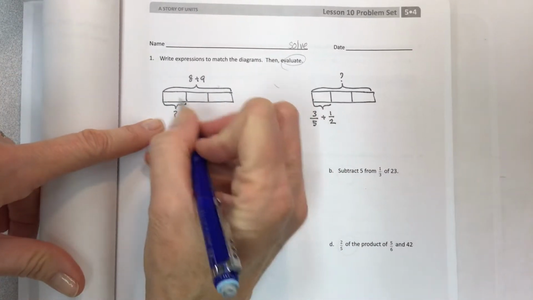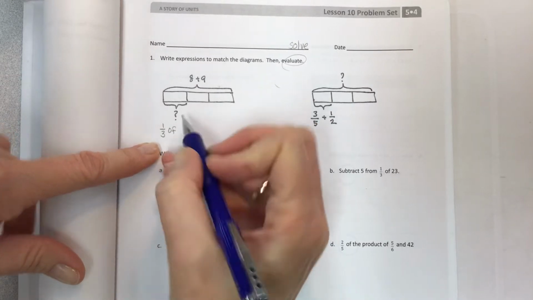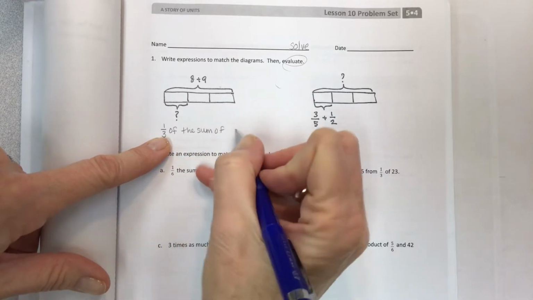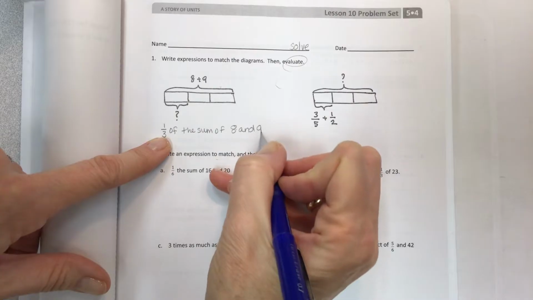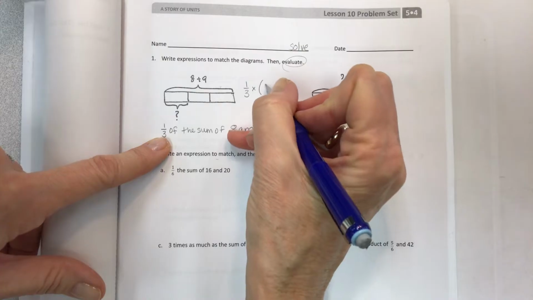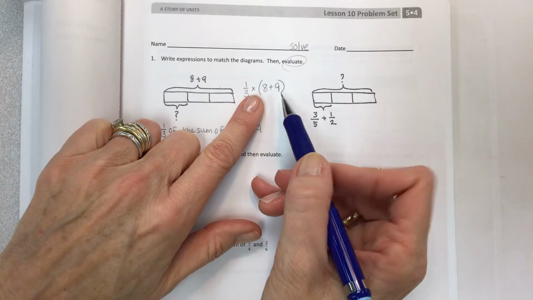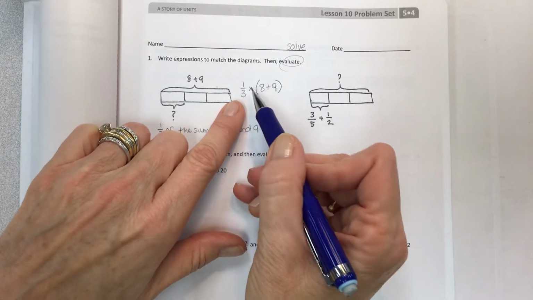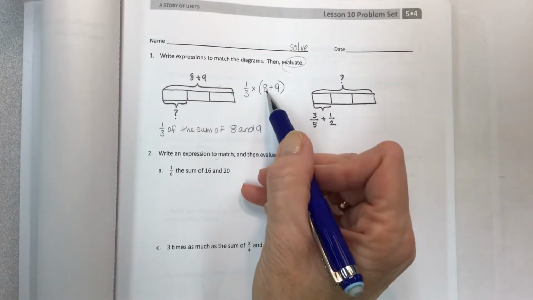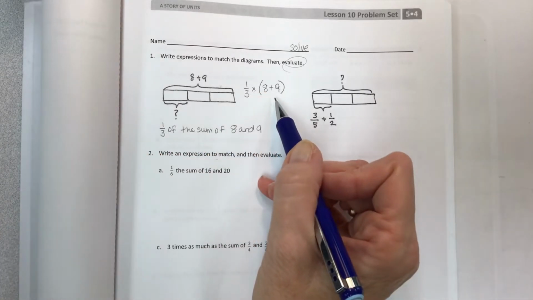I have 1/3. See how I have the 3 parts and I need 1. 1/3 of what? The sum of 8 and 9. So if I'm going to write that, I'm going to do 1/3 of parentheses, 8 plus 9. Very important to put the parentheses in there, because if I didn't, then technically the multiplication sign has the power, and it would say 1/3 times 8 should come first. But I'm saying, no, no, no. Get the sum of 8 and 9 first.